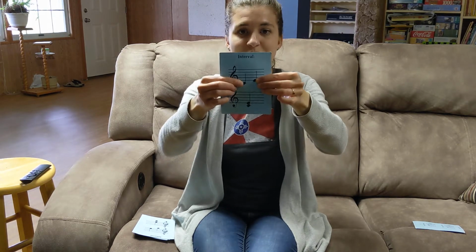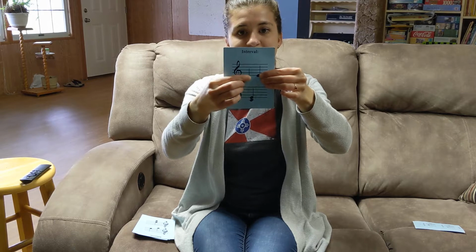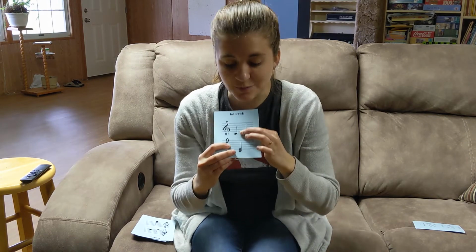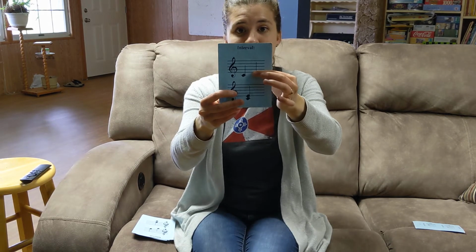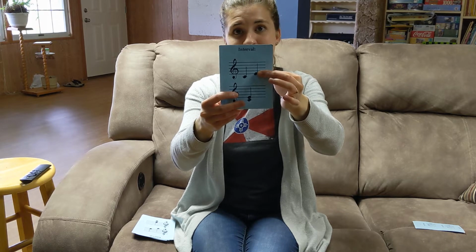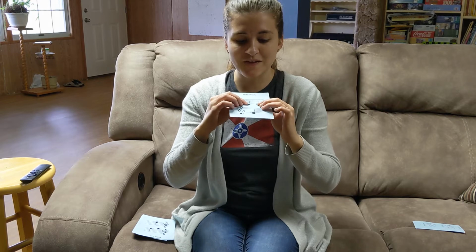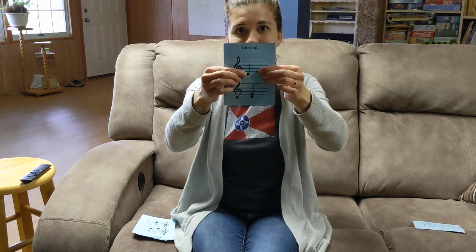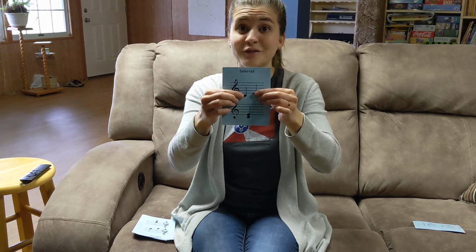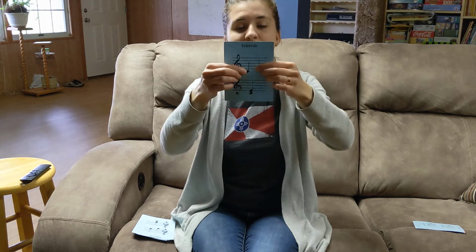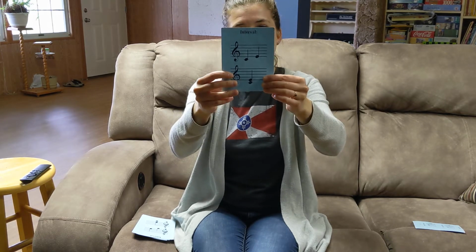We start on C, we count 1. The next space would be D, so that's 2. And 3, we get to the note. So the interval is a third. We count right in between them, starting and ending on the notes, and that number is the interval. Okay, 1, 2, 3, it's a third.